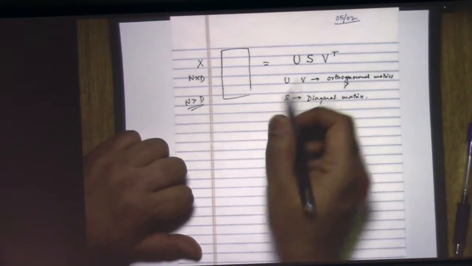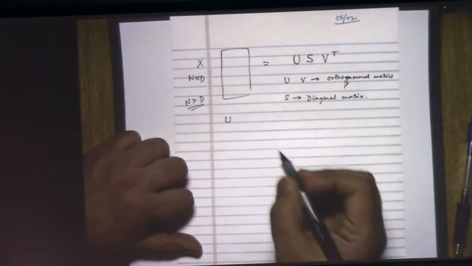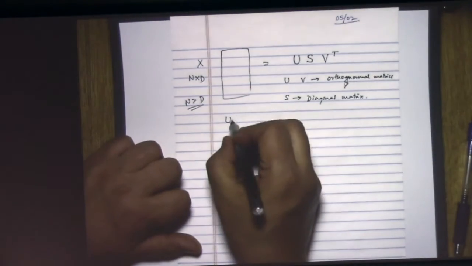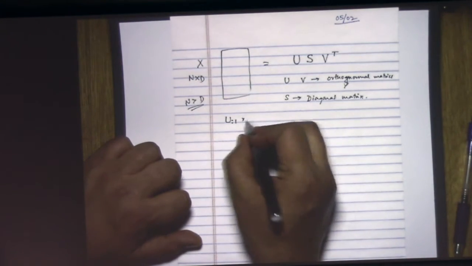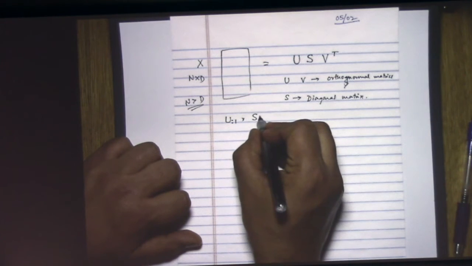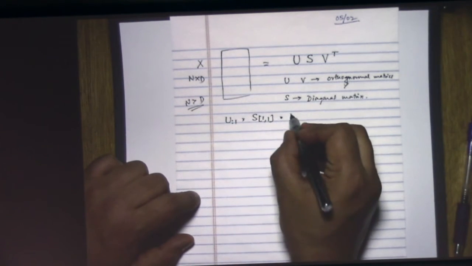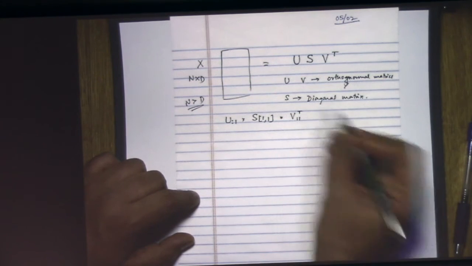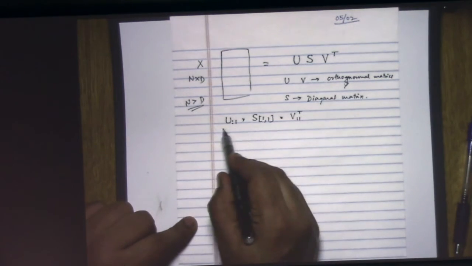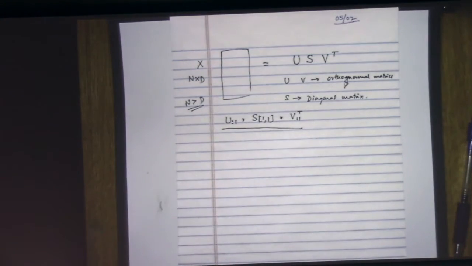So let's say I just take the first column of U, so all rows, first column, and I multiply it with the first entry in S, which is the first diagonal value. And then I multiply it with the transpose of the first column of V, right? If you look at this, U will be a vector now because you're just taking the first singular vector.